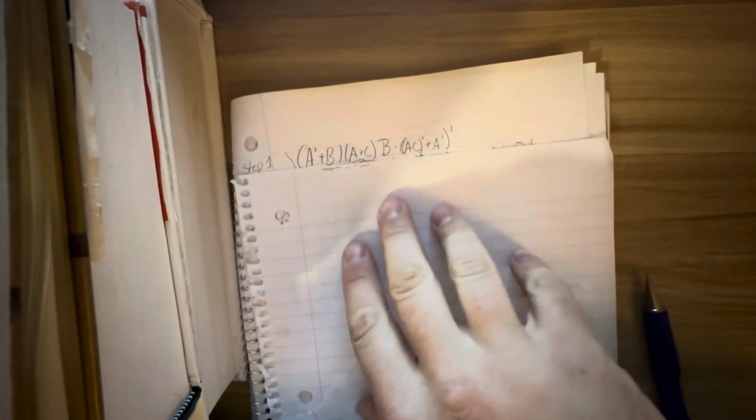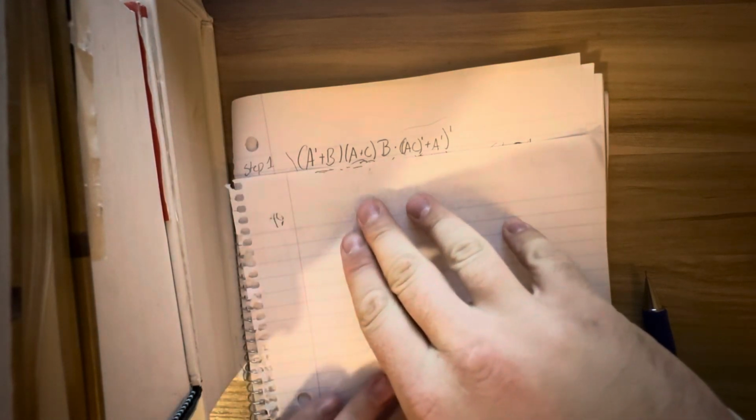Hello, my name is Robert Neff, and we will be doing a demo for 3A, which is simplifying Boolean expressions through algebraic manipulation, including De Morgan's theorem. So I assigned myself this logic statement to work on.